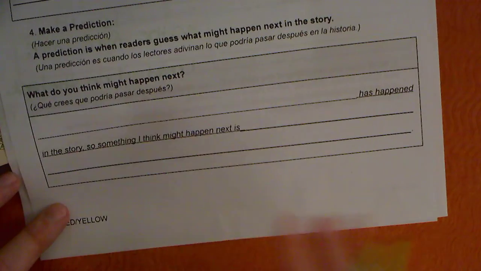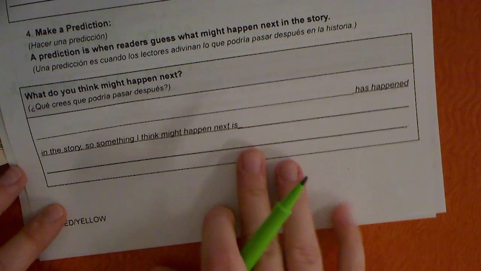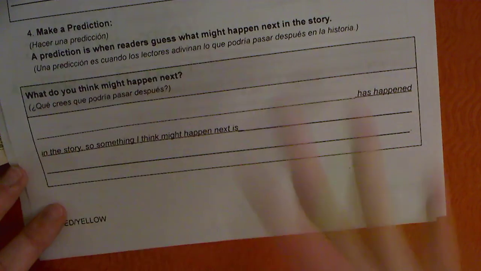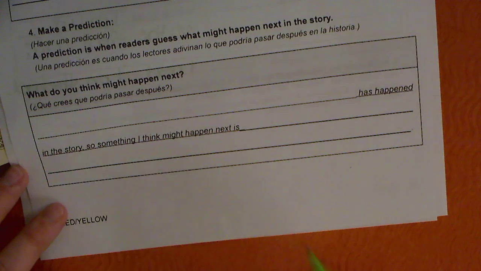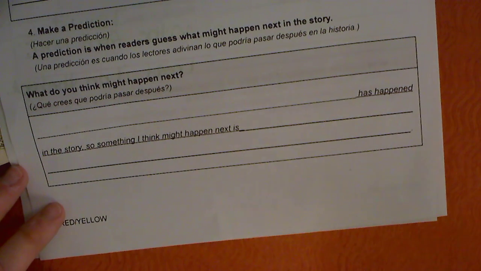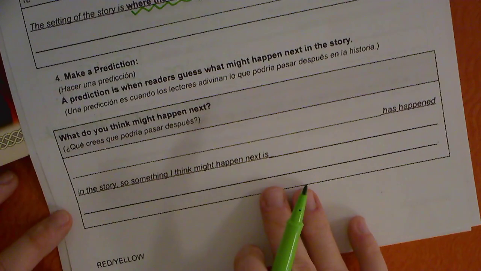What is something you would normally do after you went to sleep? Well, she might have a dream. She might wake up. Those are some examples of things that could happen next based off of what you know about what's already happened. So if you know someone went to sleep, a normal thing that would happen next is they could have a dream. They could wake up. Those are pretty typical things that happen next. So you're coming up with what you think might happen next.